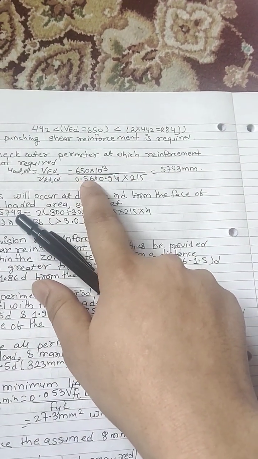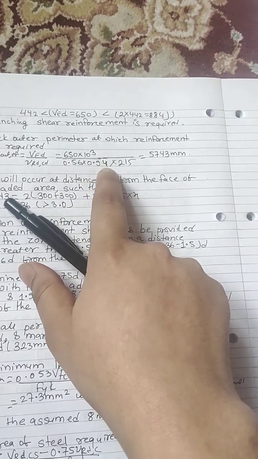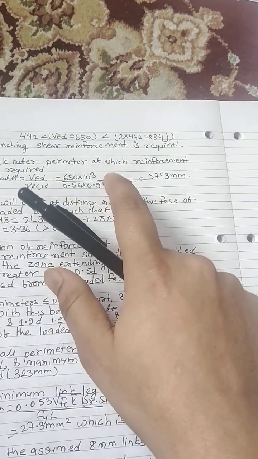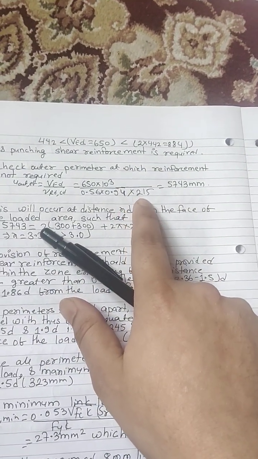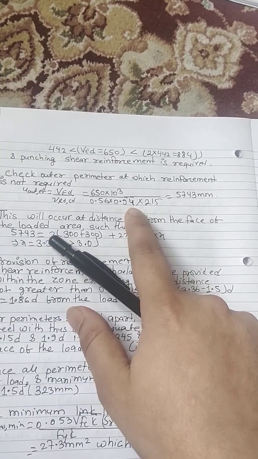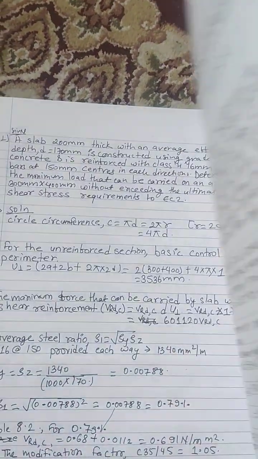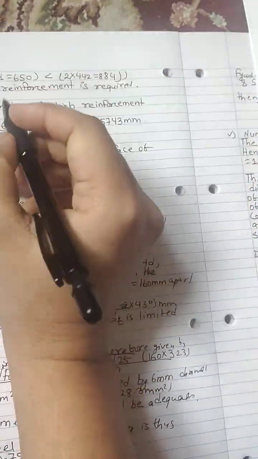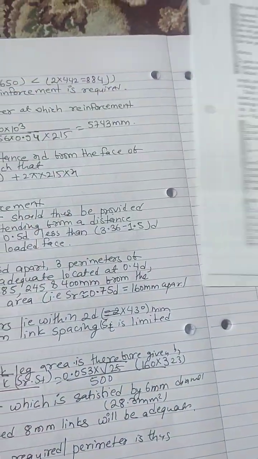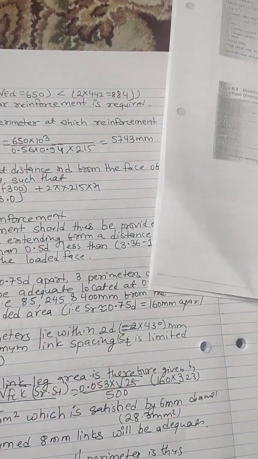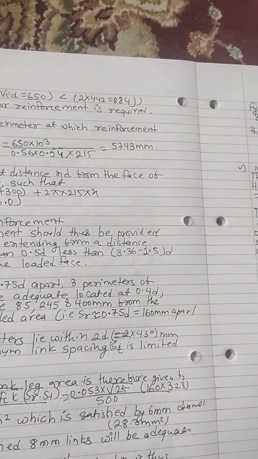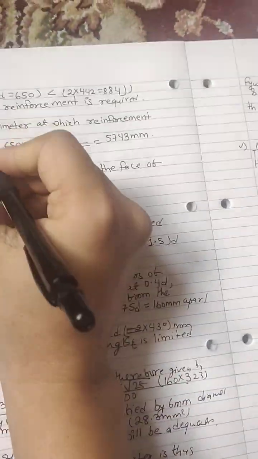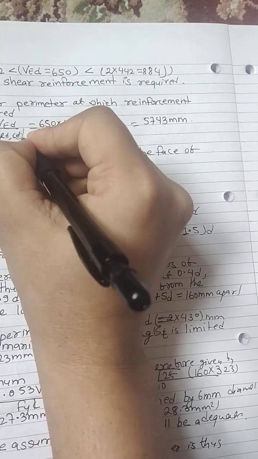This is the modification factor, and this is the shear resistance without reinforcement, value 0.49 into 94 into depth 250. We have this formula here, it is in the book. C into d, and I'll write d as the effective d.